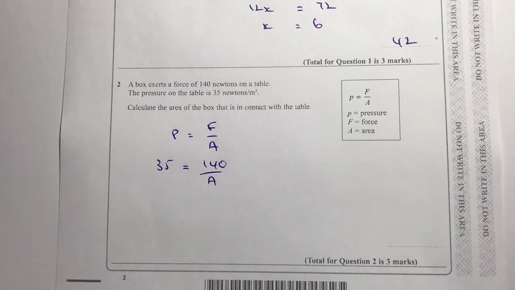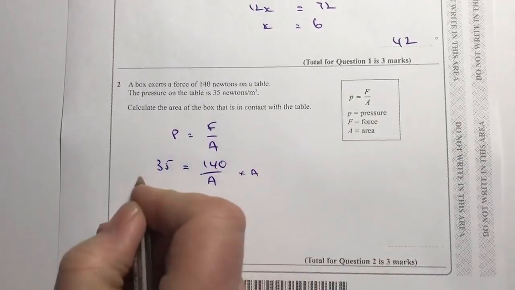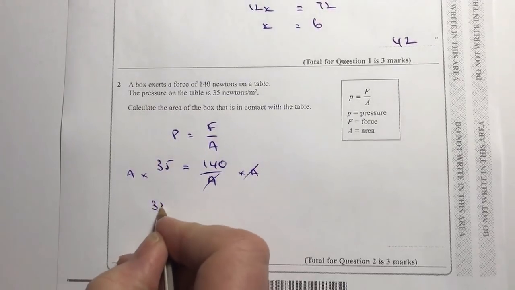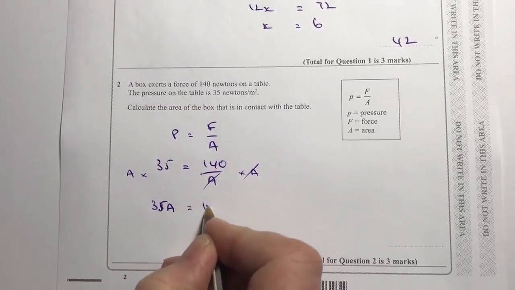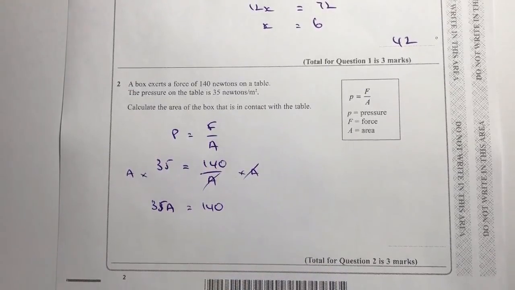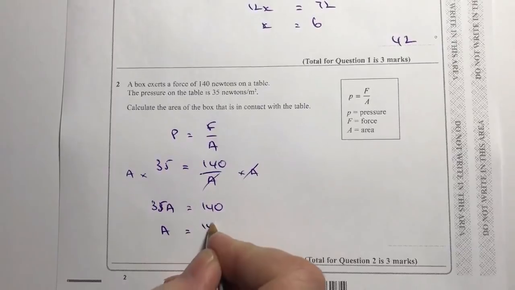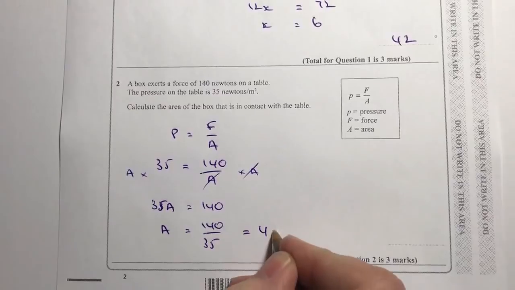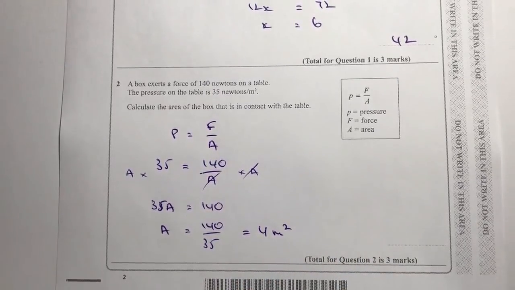The way I'm going to do that is I'm going to multiply both sides by A, because if I multiply both sides by A, it means I lose those 2 and I get 35A equals 140. If I then divide through by 35, I get A equals 140 over 35. And if I just work that out, I can divide top and bottom by 35, or I can divide it through by 5, or if I know that 4 lots of 35 make 140, then this would be 4 meters squared, and that's the answer to this particular question.